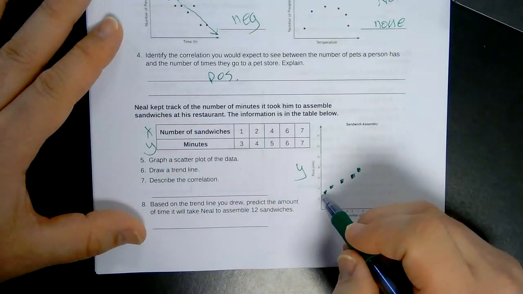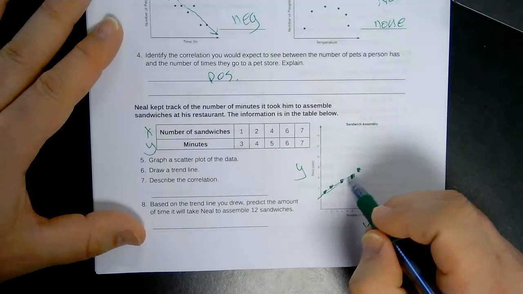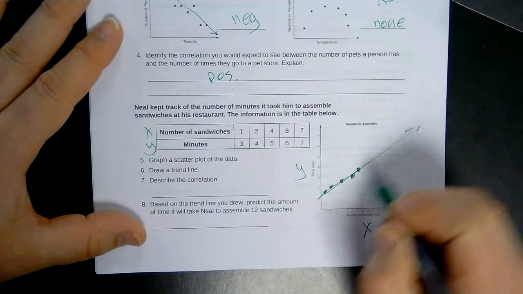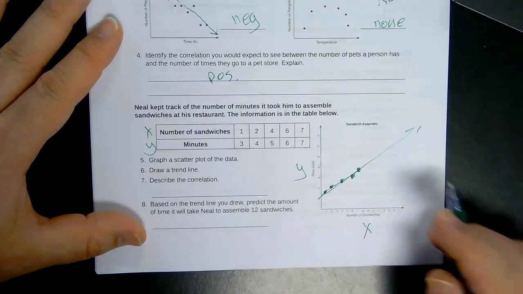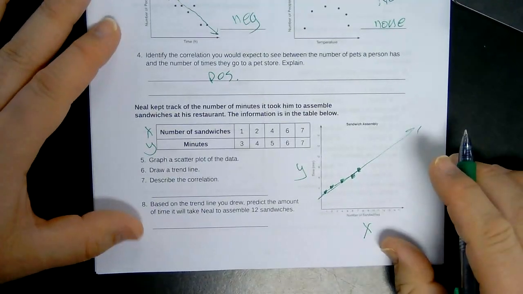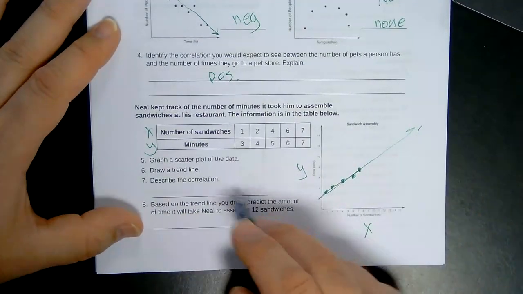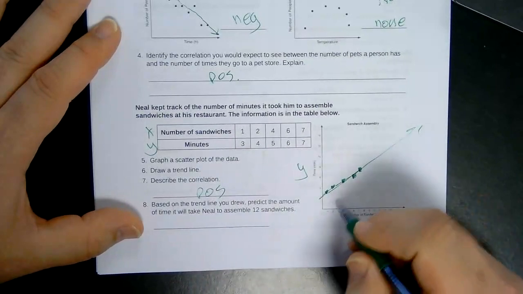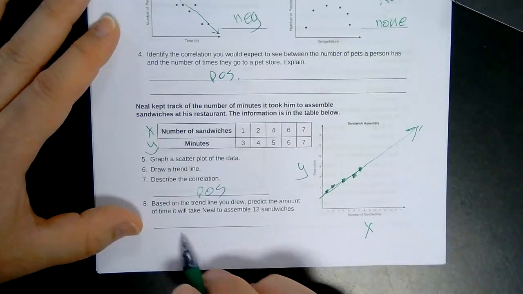Draw a trend line. Oh boy, a trend line just by hand here. Maybe right about like that. Okay, so there's a rough trend line. If you want to use a ruler, you could use a ruler too. Describe the correlation. Since it goes up to the right, it would be positive.